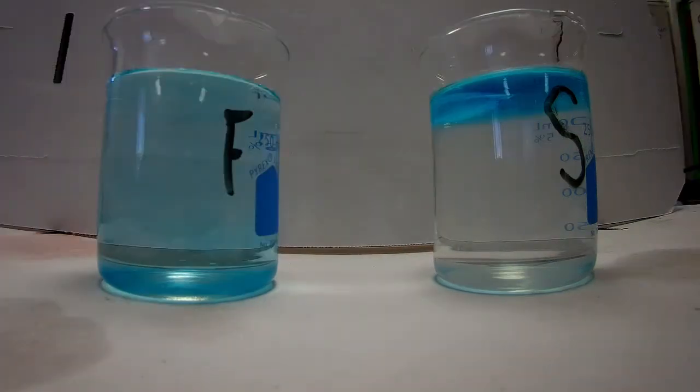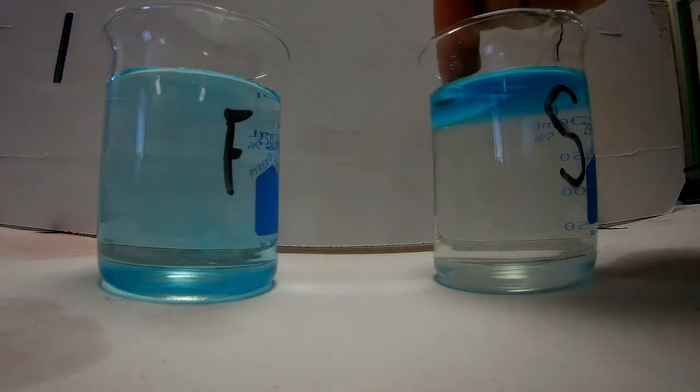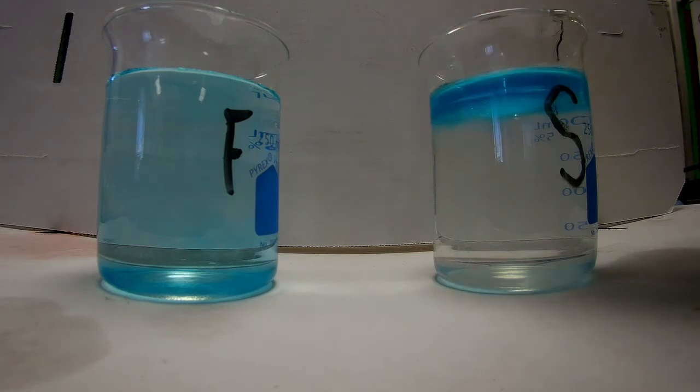Well, that might have come as a shock to some of us. The freshwater ice cube has completely melted, and the saltwater ice cube has still not melted completely. There's still a tiny little bit left right here up at the top. Yep, right there.